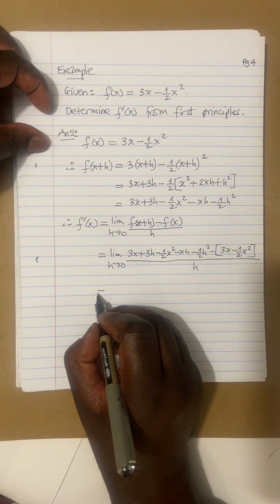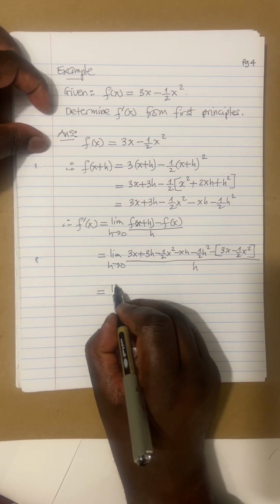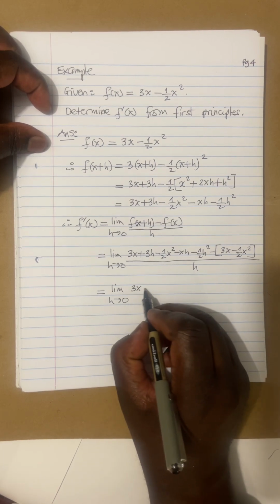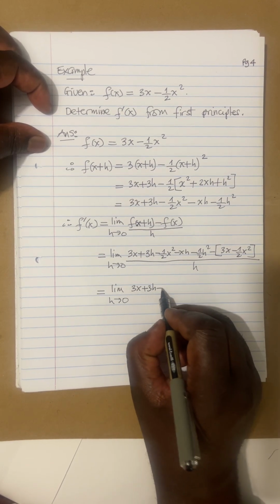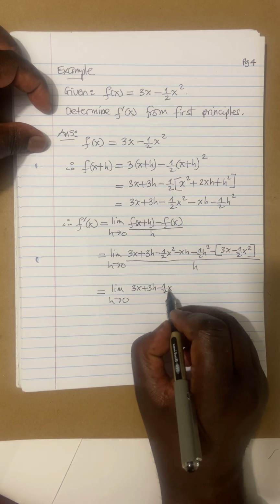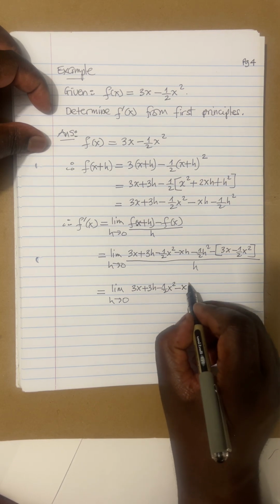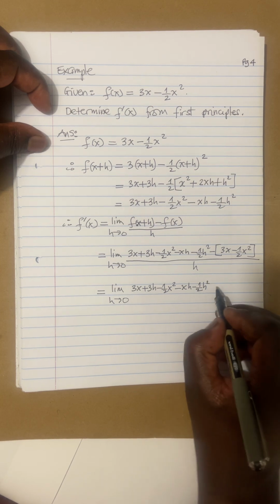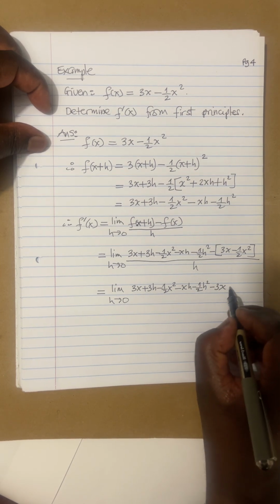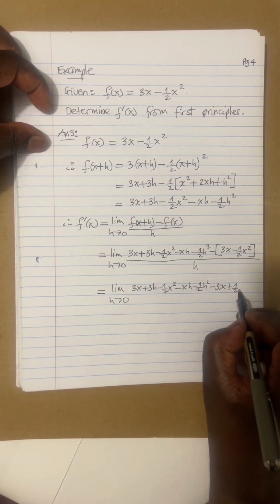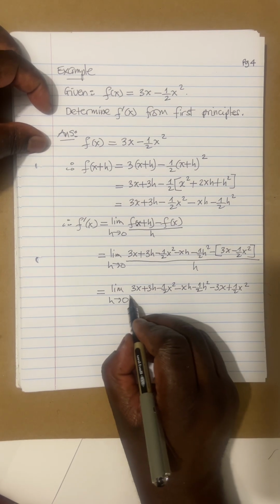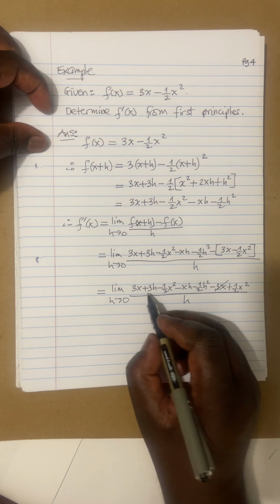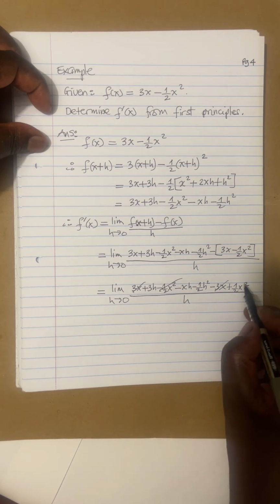Now our next step, we're going to say limit as h approaches 0 of 3x plus 3h minus half x squared minus xh minus half h squared minus 3x plus half x squared all over h. Now notice that these cancel, and that cancels that.